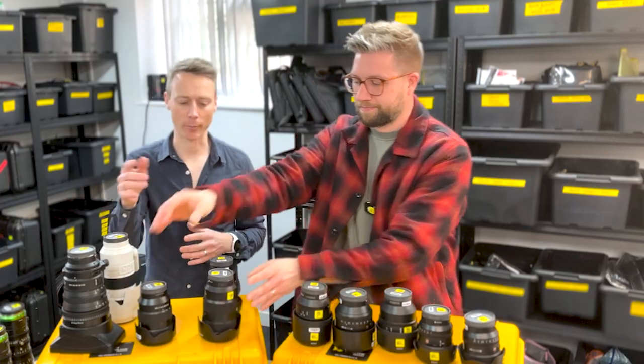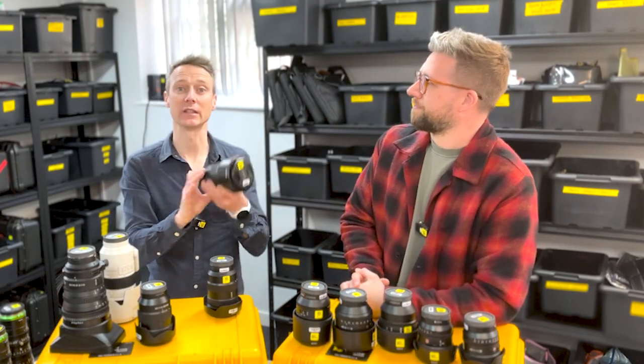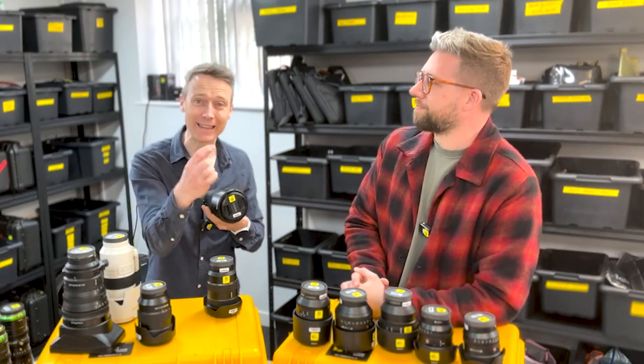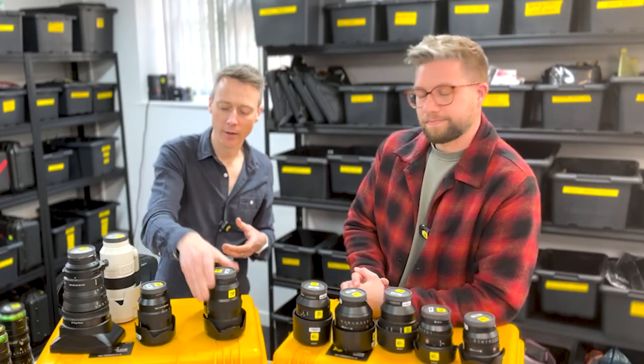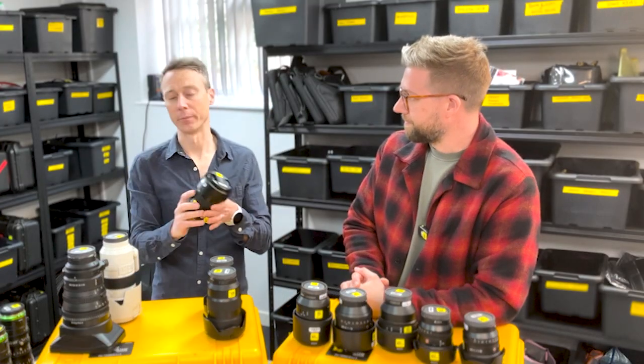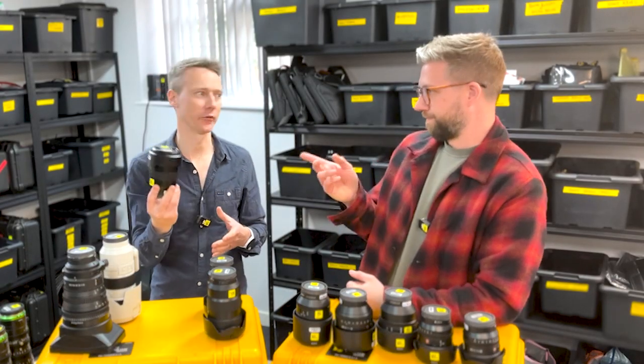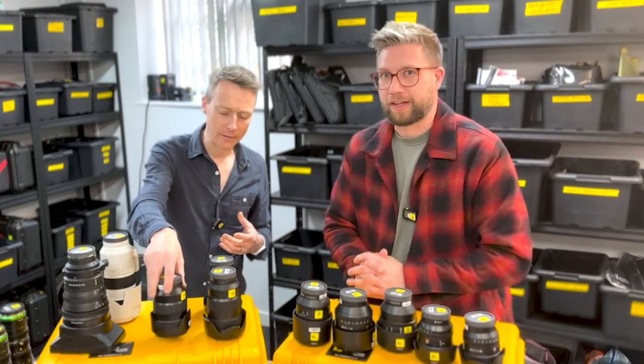So, like anything, it's compromised. Shooters will go for the 24 to 70 if they want that glossy look, but if they need that extra bit of focal length, i.e. they need to be able to zoom in further because of the application that they're shooting, they'll have to go for the 24 to 105. And they're happy to compromise a little bit on that depth of field.